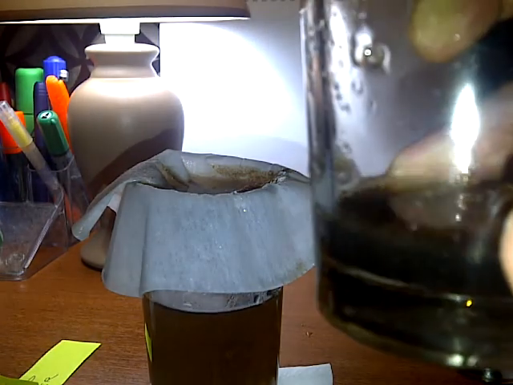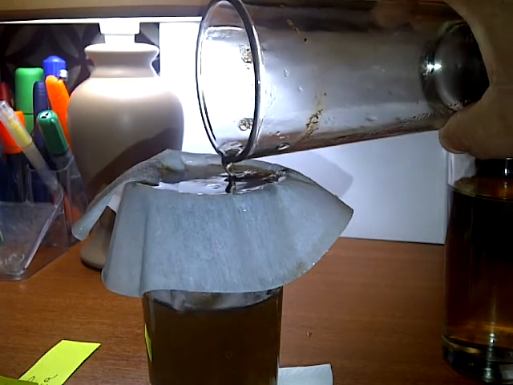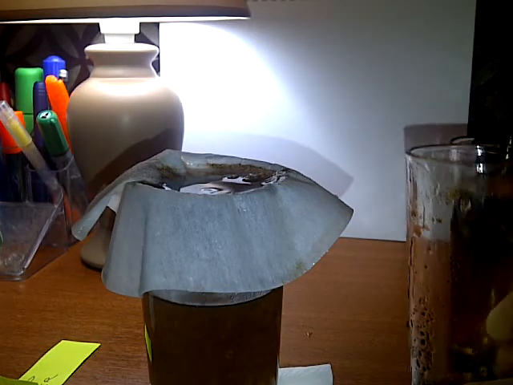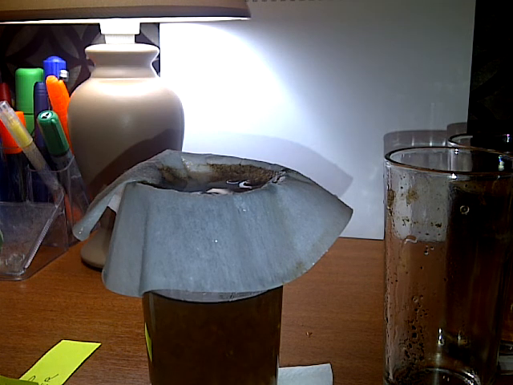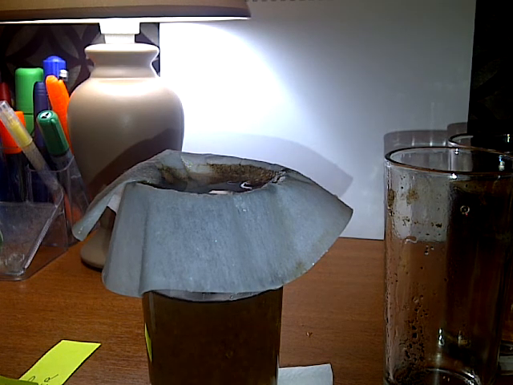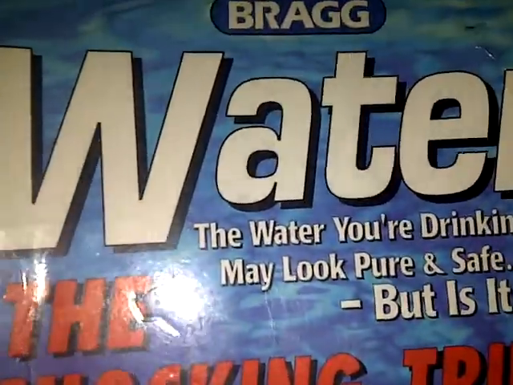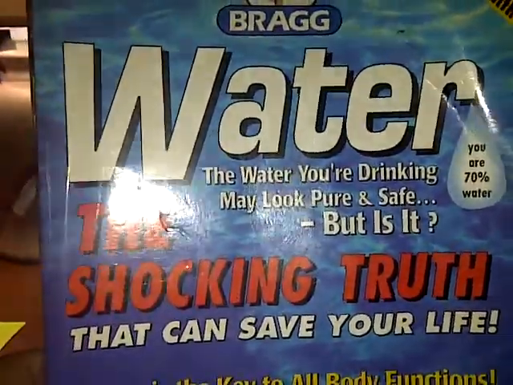Look at that. Looks like coffee, eh? Yeah. While waiting for it to filter, I'm gonna show you a book. I don't know if you can see this. Yeah. Water, the Shocking Truth.